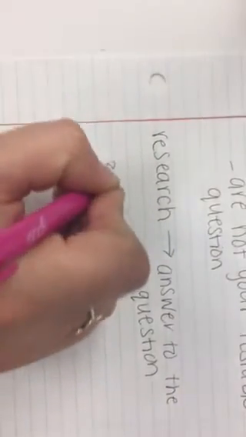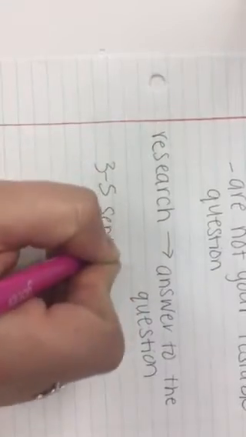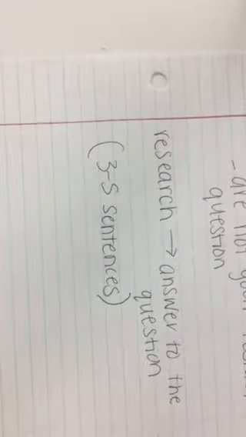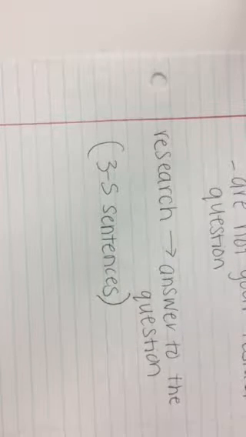I do want the notes to be at least 3 to 5 sentences though. You cannot just write one sentence and expect that to be valid research. It needs to be at least 3 to 5 sentences. Or if you'd like, you could write bullet points. But you need to have a good amount of information.